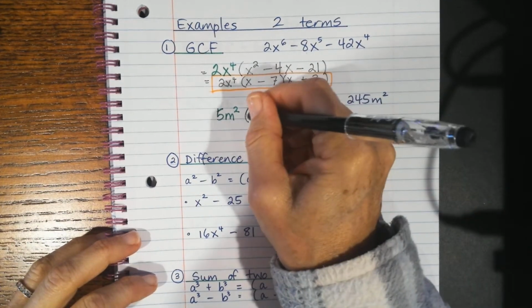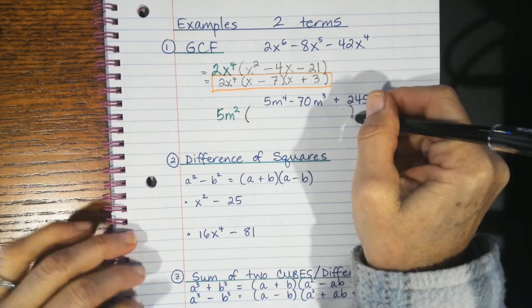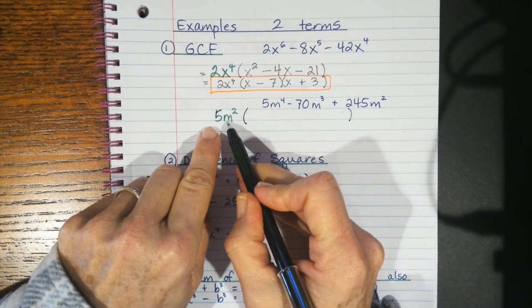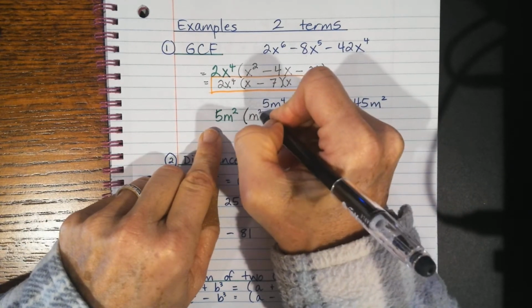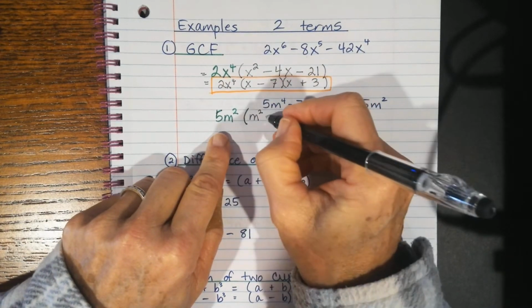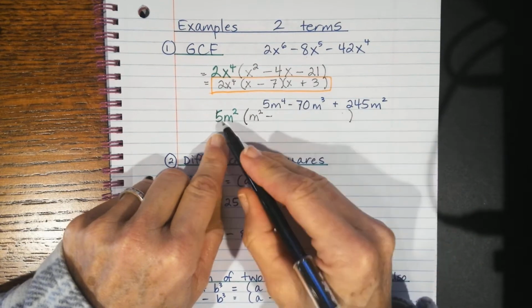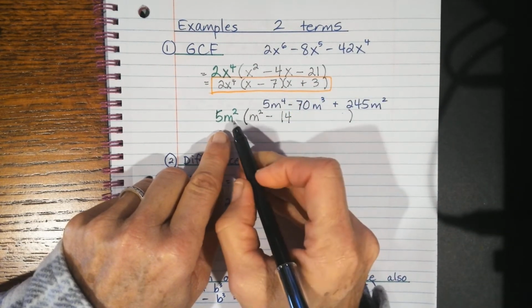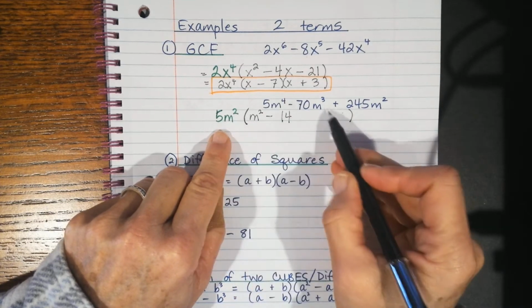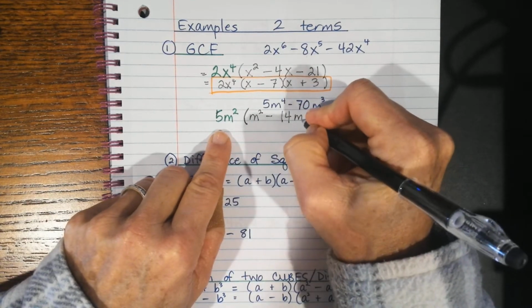Whatever's left over will be inside these parentheses. So 5m squared times this will give me 5m to the 4th. That's got to be m squared. Minus 70m cubed: 70 divided by 5 is 14. And if I have m squared, I want m cubed, I need another one.